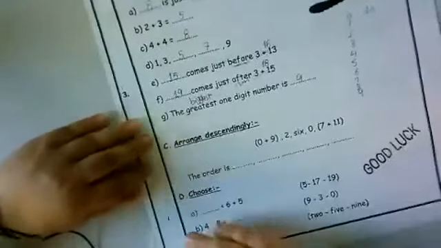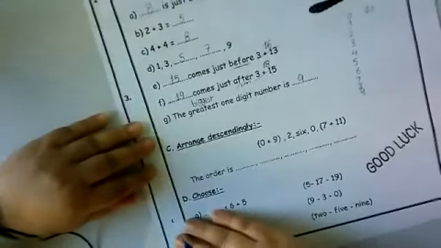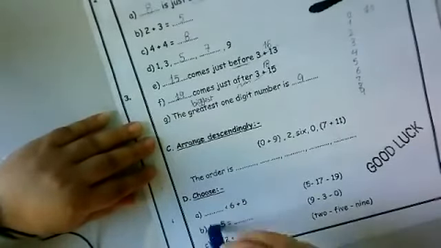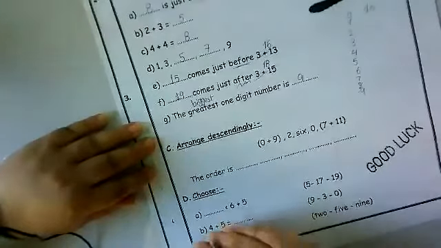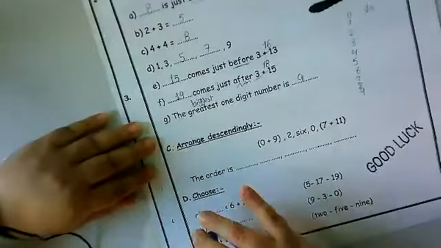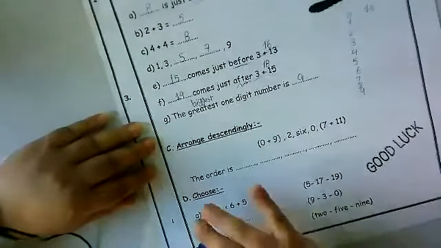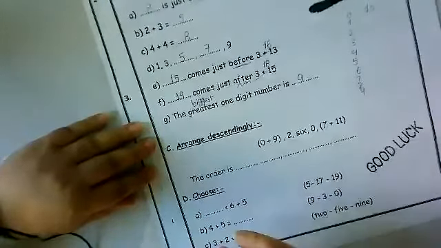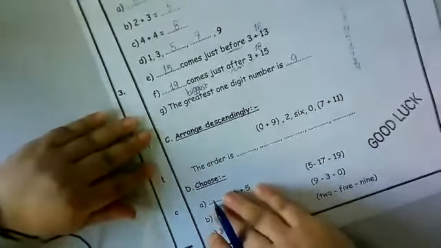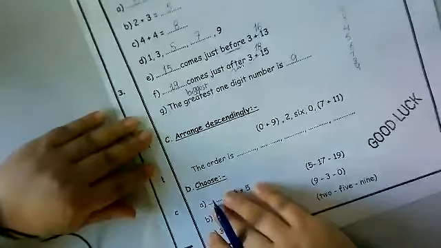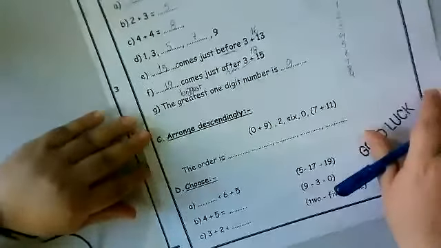Excellent. What's the smallest one-digit number? Who's going to answer first? Yes, excellent. Mustafa, excellent. Mahmoud. Okay, excellent, boys. Right. What's the smallest two-digit number? The smallest two-digit number? 10. Excellent.